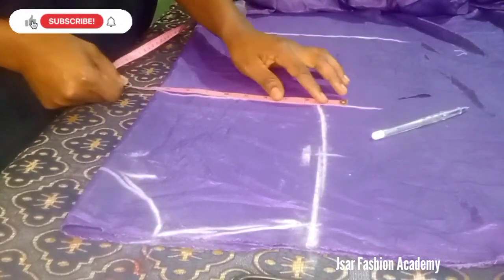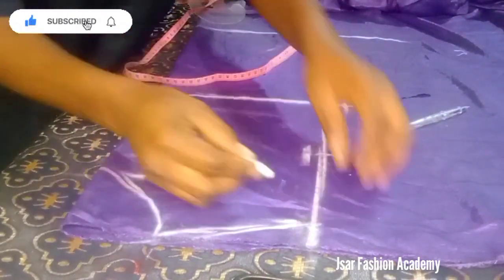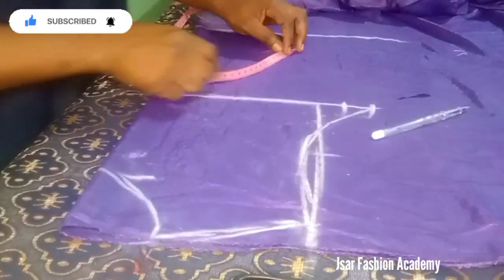The bust I'm working with is 37. So 37, my bust, divided by 4, then plus 1 inch seam allowance. So you're going to be connecting those points together, right?